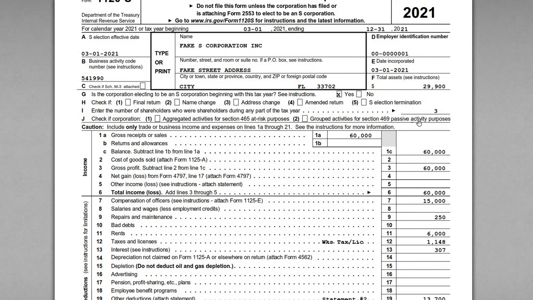And then in item I, you would enter the number of shareholders you have at the end of the year. And this should also match how many K1s you're reporting, right? So obviously every shareholder that was a member of the company during the year would get a K1. And so the number of K1s you have generally corresponds with this number here. In our case, we've got John, Jane, and Frank. So we've got 3 shareholders. We're going to have 3 K1s, okay?